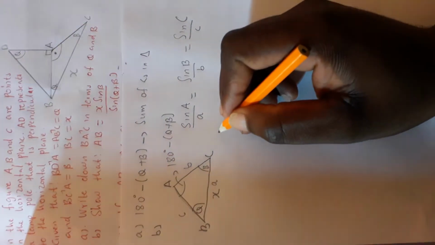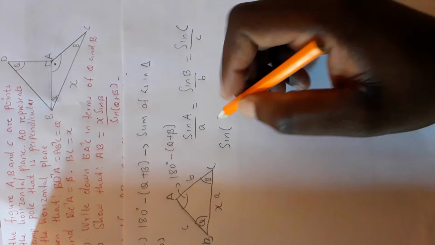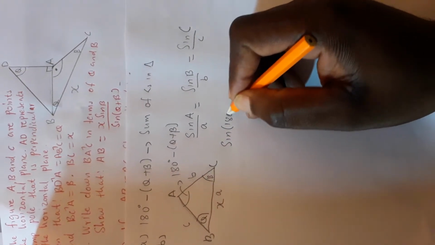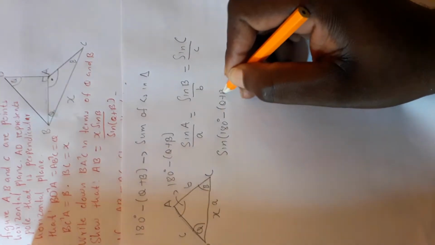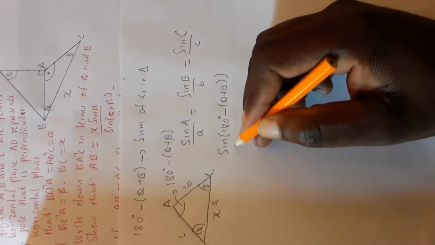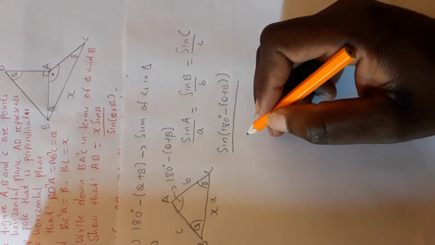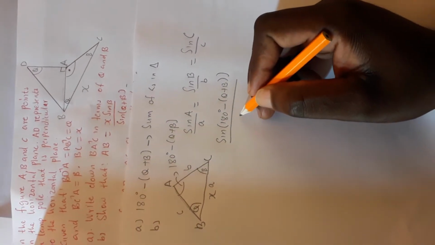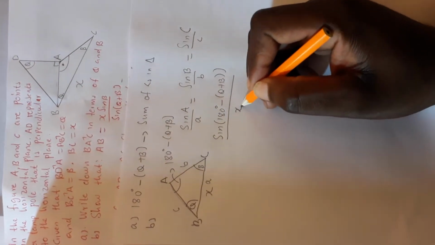Now we continue to say that sine of the angle A, which we found is 180 degrees minus (theta plus beta), will be over small a. We are given that small a, which is the side BC, is x.